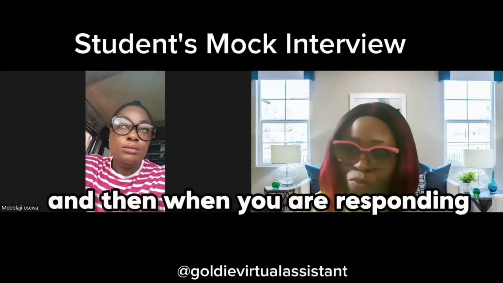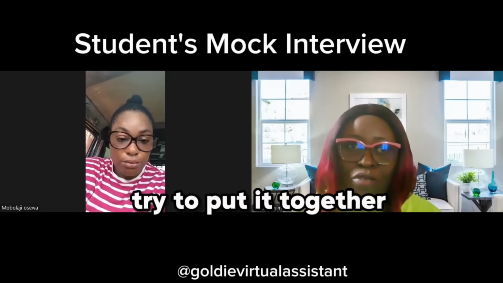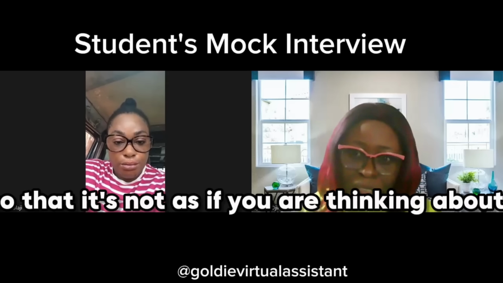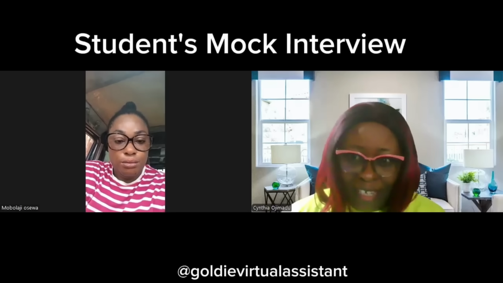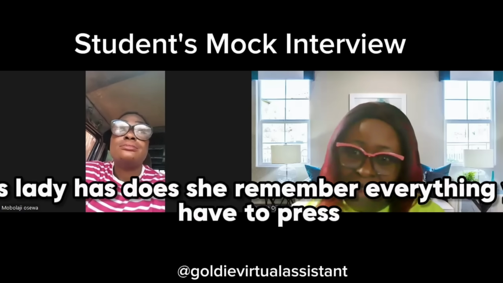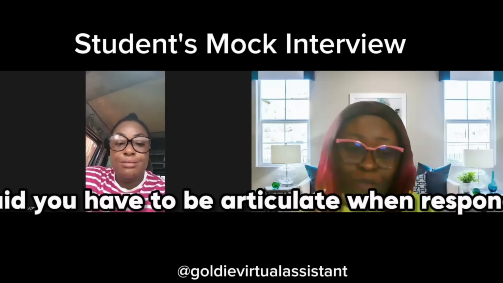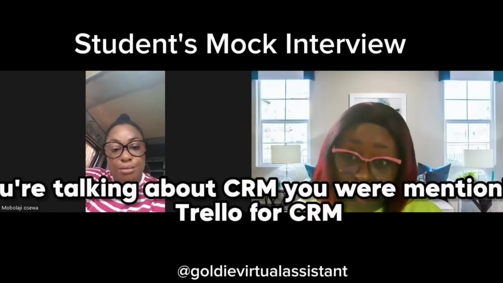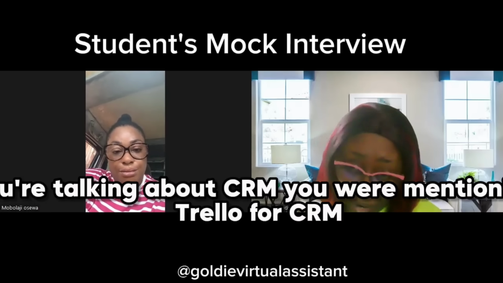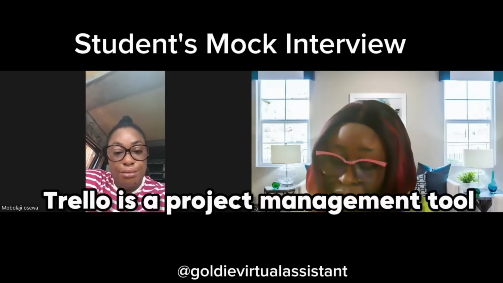And then when you're responding, try to put your words together, so that it's not as if you are thinking about it, or like Trello. The client will be like, oh, does this lady remember everything? As I said, you have to be articulative when responding. You're talking about CRM. You were mentioning Trello for CRM. But Trello is a project management tool.